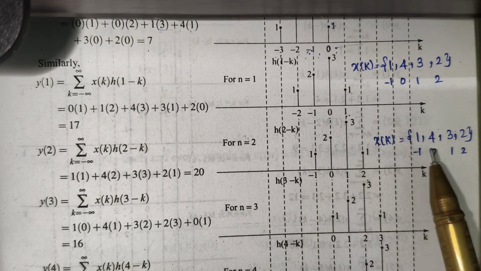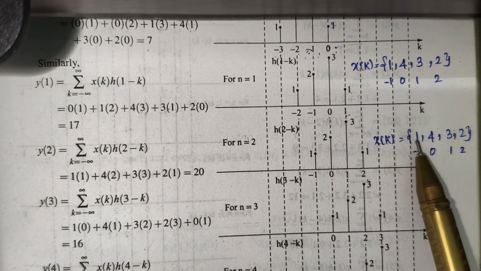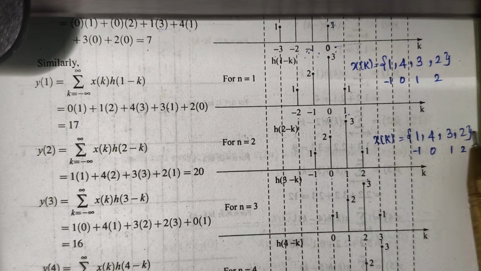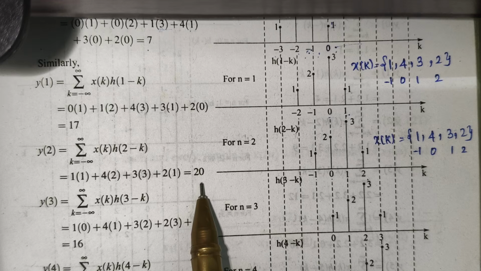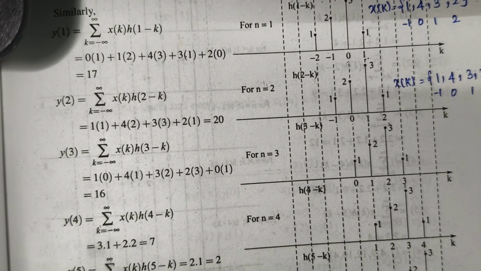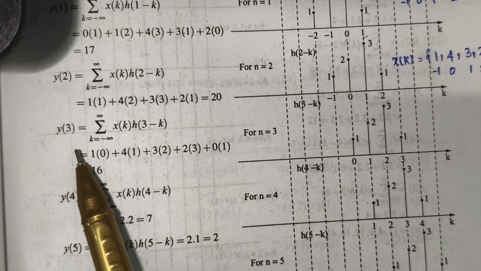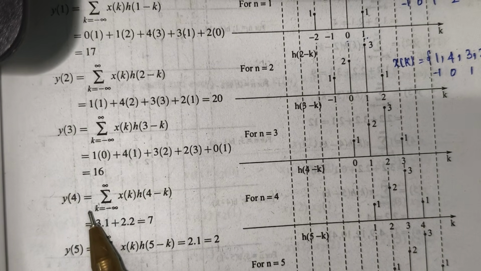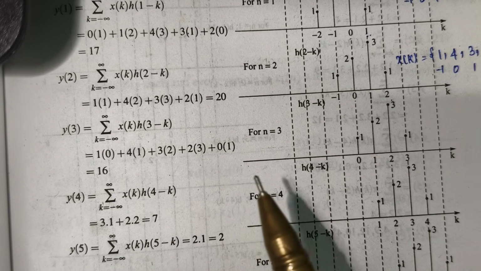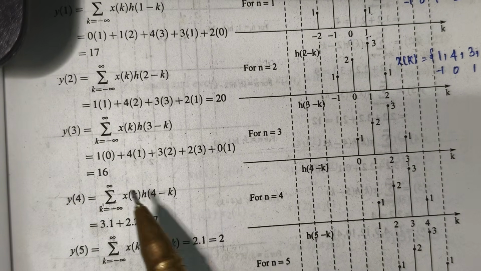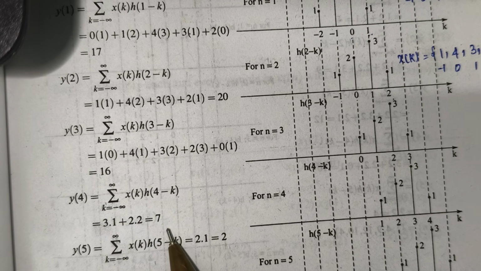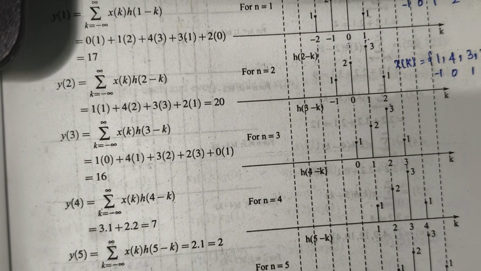So next I have to multiply the amplitudes. So 1 into 1, 2 into 4, 3 into 3 plus 1 into 2. So the resulting value will be 20. Similar to that, you're going to increment the values to n is equal to 3, n is equal to 4 and n is equal to 5. You just work out these things and check whether you are also obtaining the answers, which are 16 for y of 3, 7 for y of 4, and 2 for y of 5.